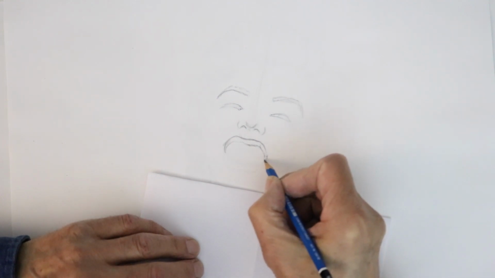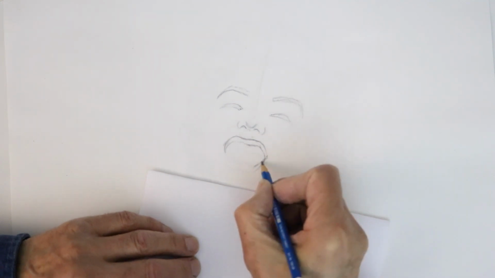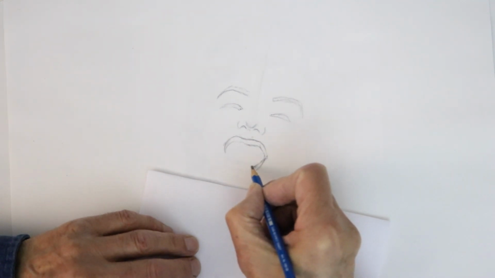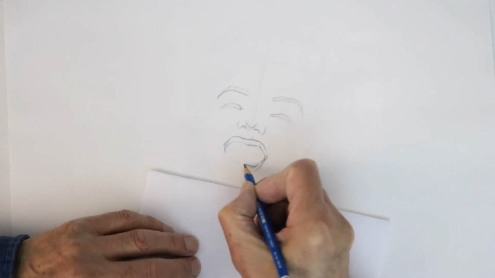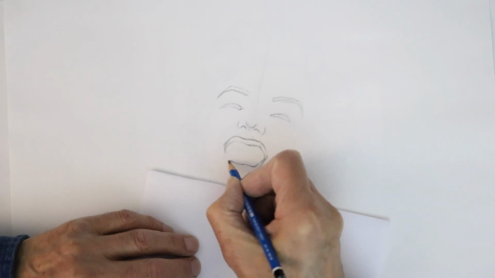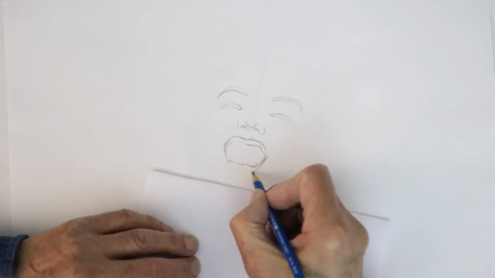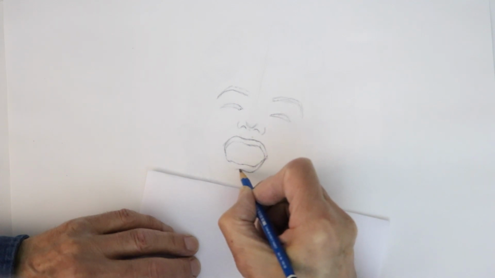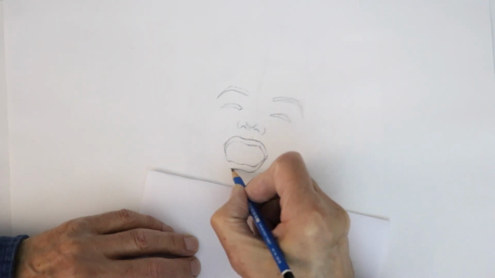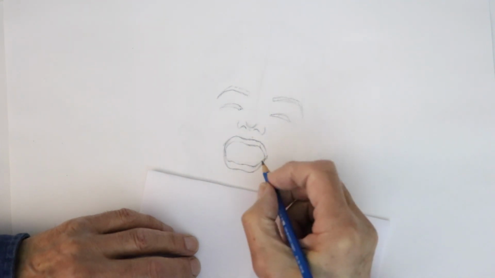And then from that point there, the middle point, it moves back in towards the centre in almost a straight line to that, and then the bottom lip curves up and then into the centre, up again, and then quite a sharp turn up to meet the side of the lip there. The bottom lip is a bit broader than the top, so you get that kind of shape there.